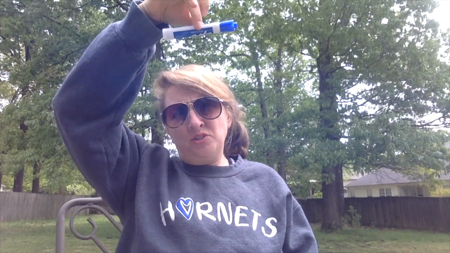So for example, if this expo marker falls towards the Earth, after 1 second, it travels 9.8 meters per second. After 2 seconds, that acceleration rate doubles to 19.6 meters per second. After 3 seconds, it triples to almost 30 meters per second.